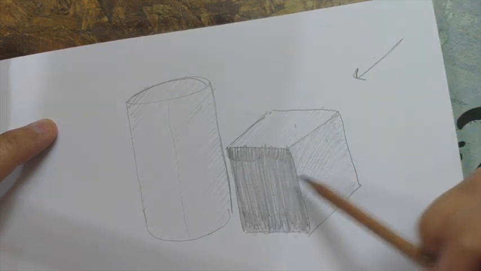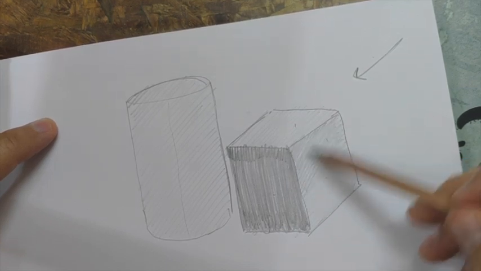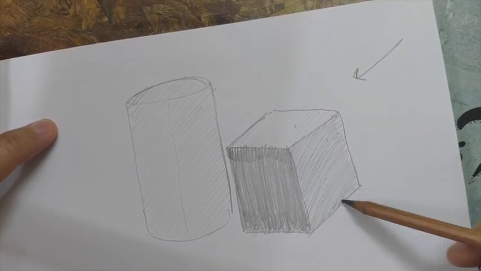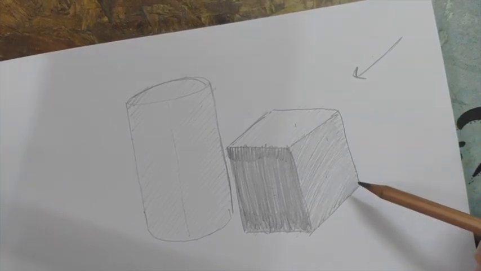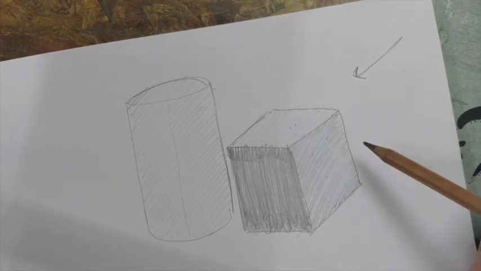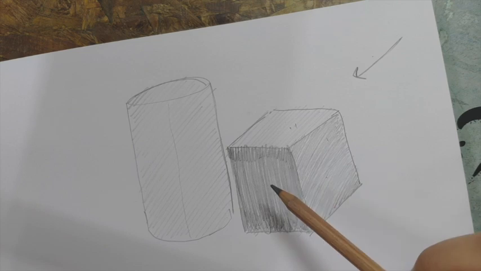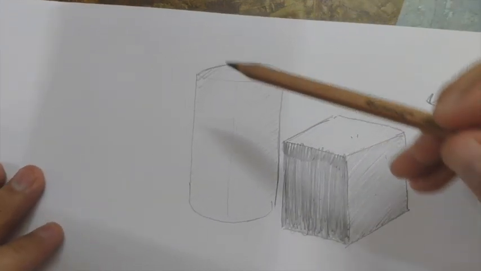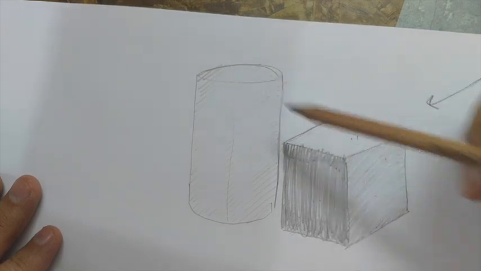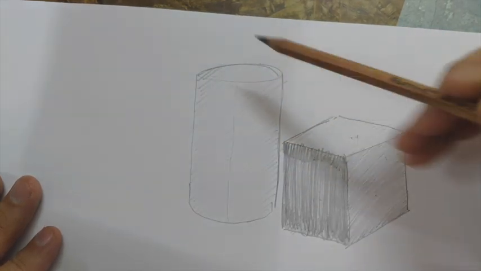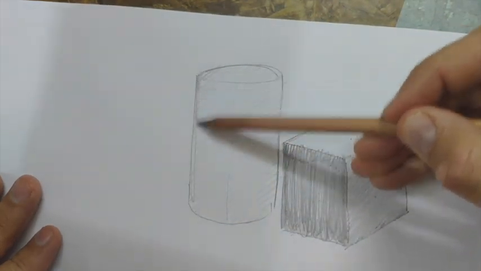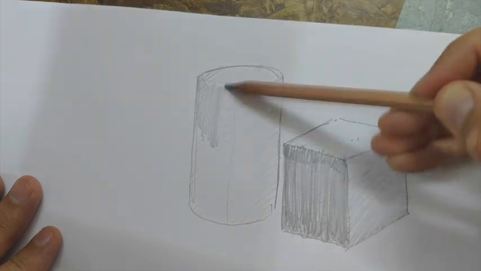We have three types of shadowing. See? So we have a bright side, we have a quite brighter side, and here we have a darkness. So again, with this cylinder, we have a top. I'm going to leave the top with a light or brightness. Just give the vertical line, I'm going to give a tone.